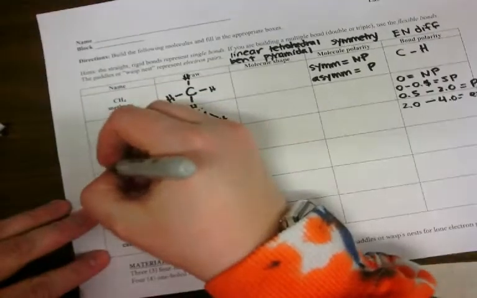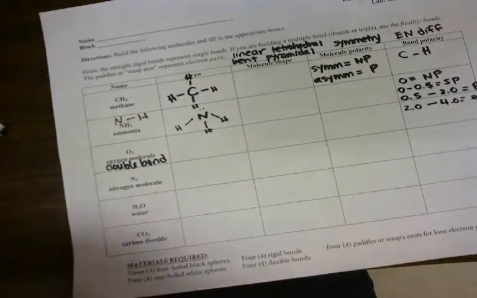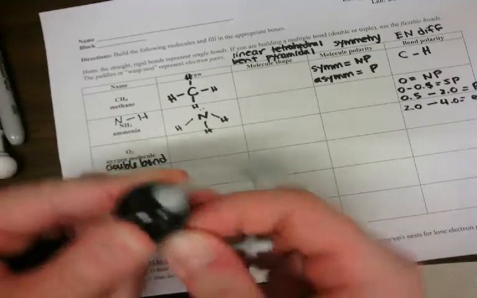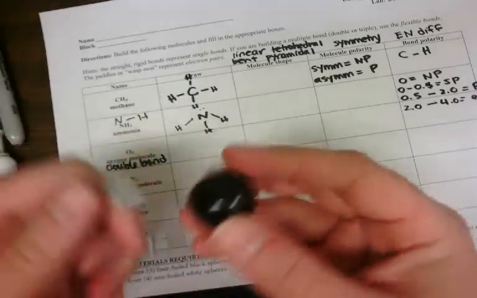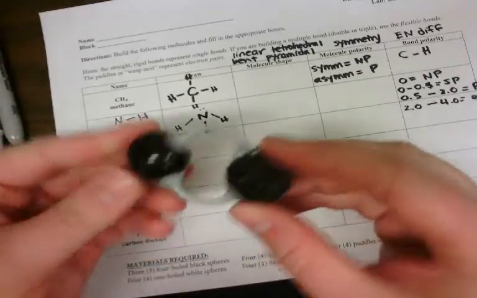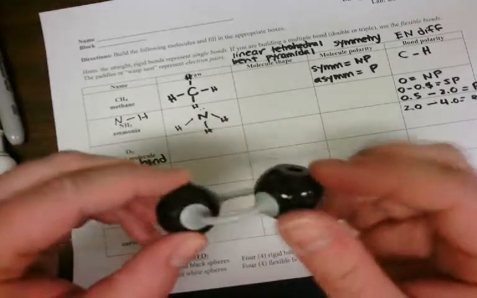Oxygen molecule. Oxygen molecule, double bond. Okay, that's in our notes. So we have to use these, and we have to use the bending bonds. So double bond, okay? It forces us to bond in a certain way, okay? Now what? Are we done? No. No, we're not done. So we need to add in our lone pairs wherever there's an empty spot.